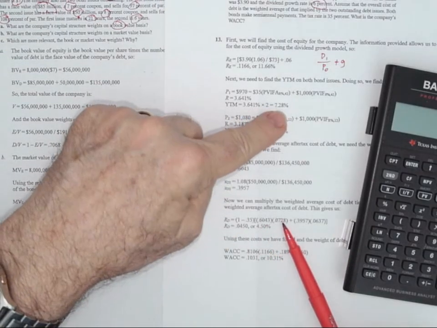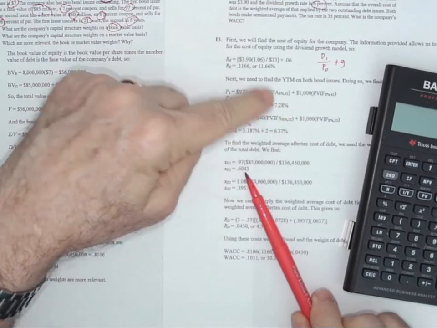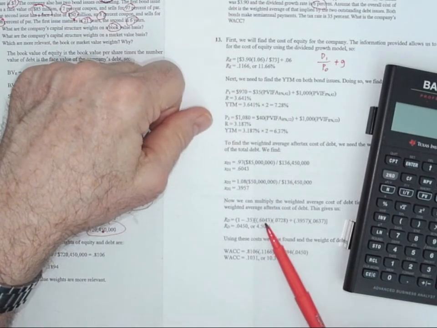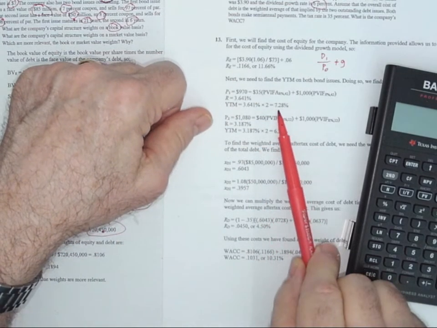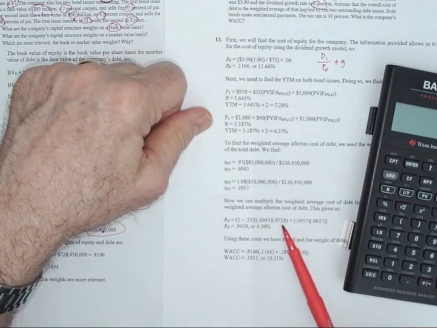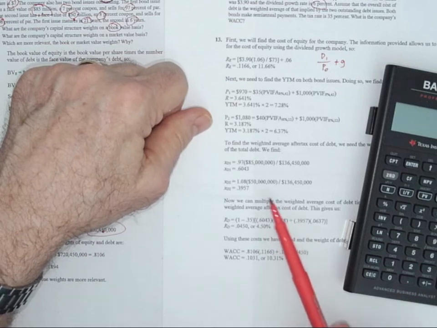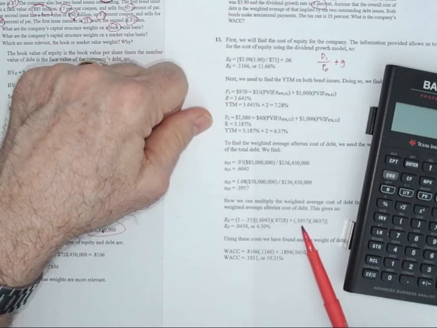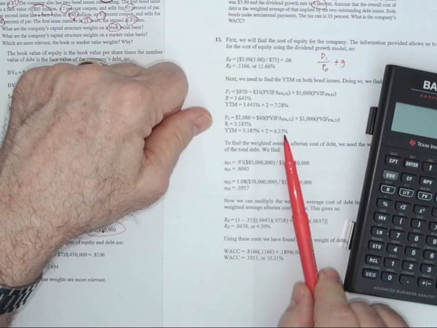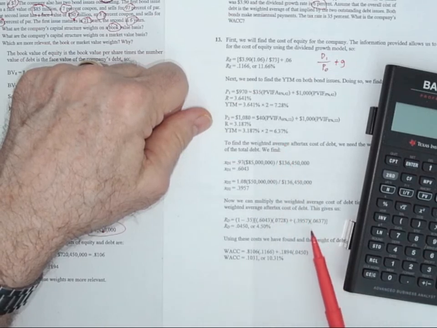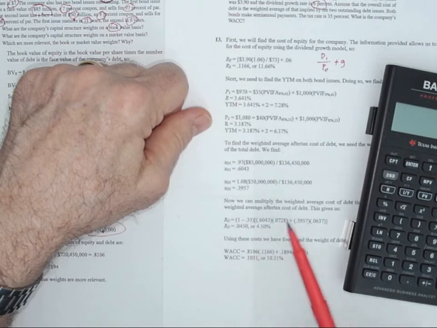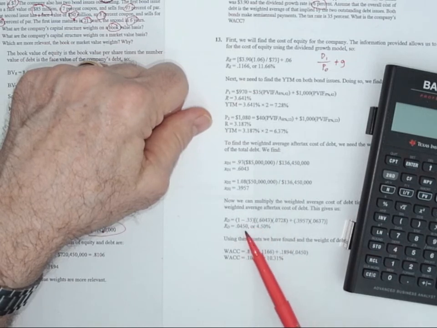So here's the weight, 60.43%, times its rate, which is 7.28. So we multiply that out, and then we're going to multiply out the 39.57% times the 6.37%, and then we're going to multiply all of that by 1 minus the tax rate, because it's tax deductible, and we get 4.5%.